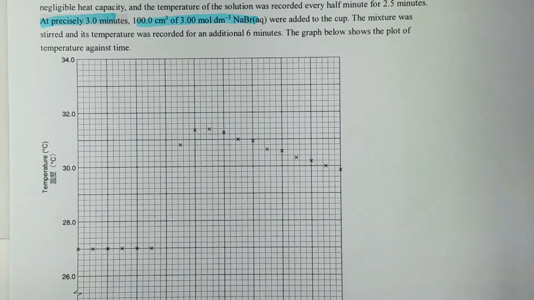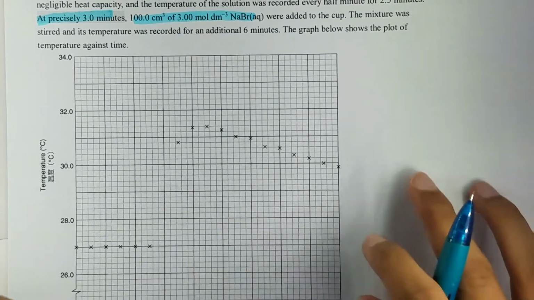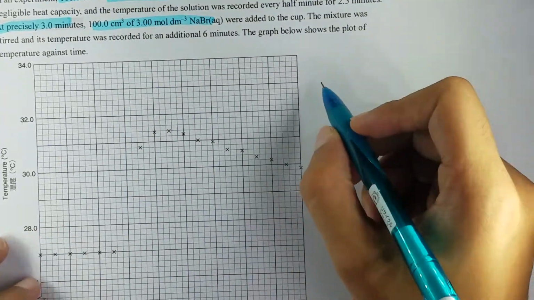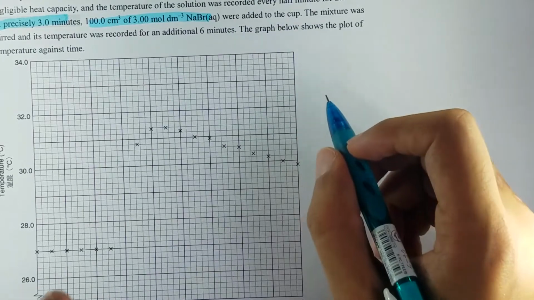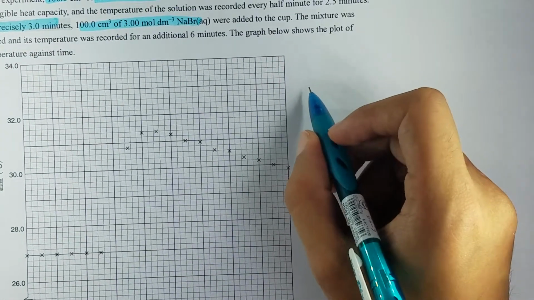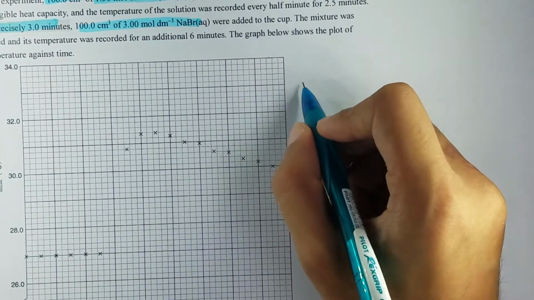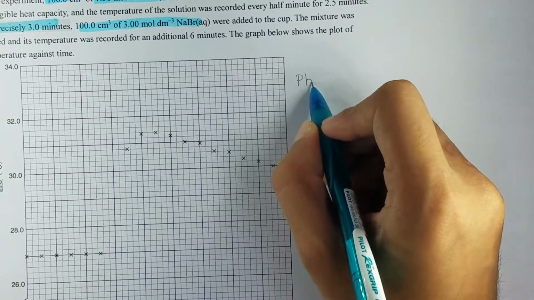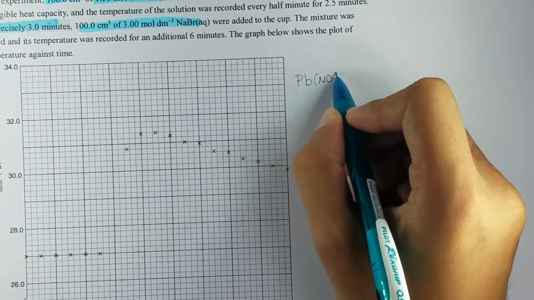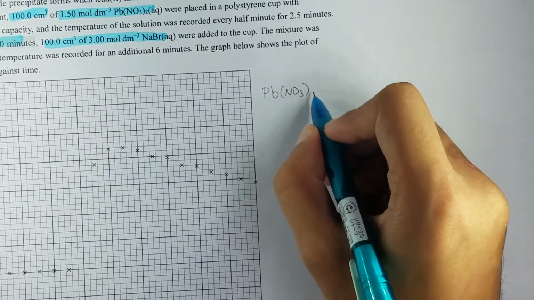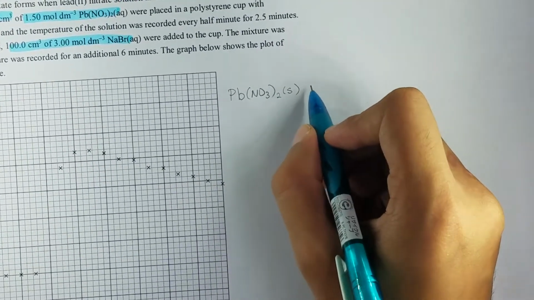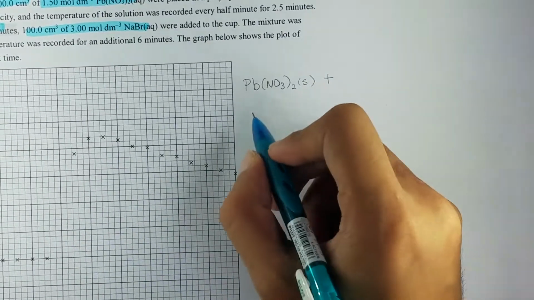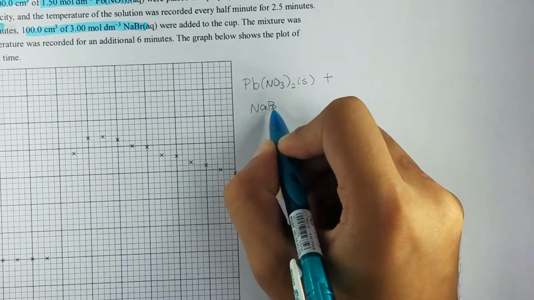So the first question: write an equation for the reaction between lead(II) nitrate and sodium bromide. I'll just quickly write it over here. Even if you've forgotten what the product was, you can use your common sense since you've learned this for 2 years already. So we have Pb(NO3)2, solid, plus sodium bromide.